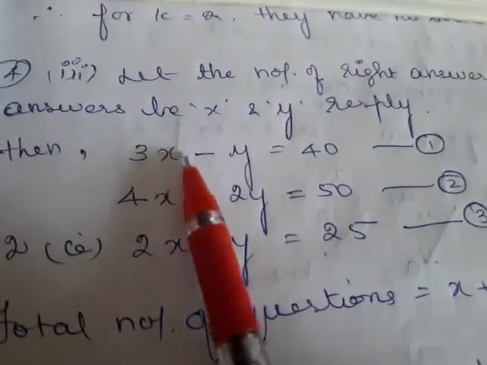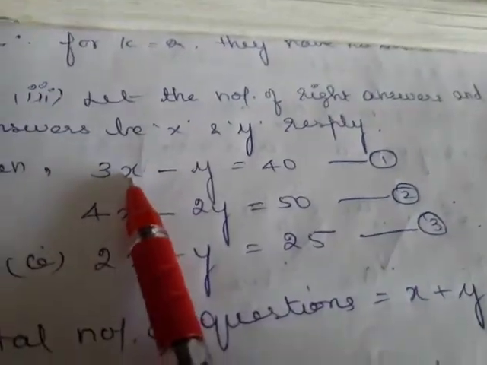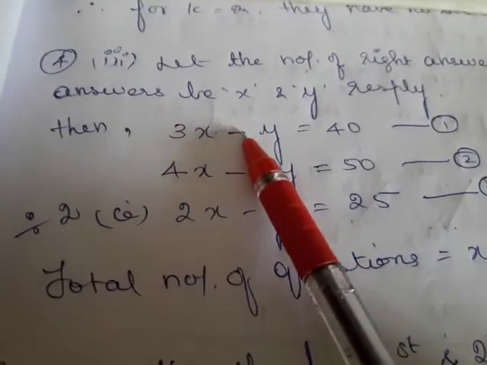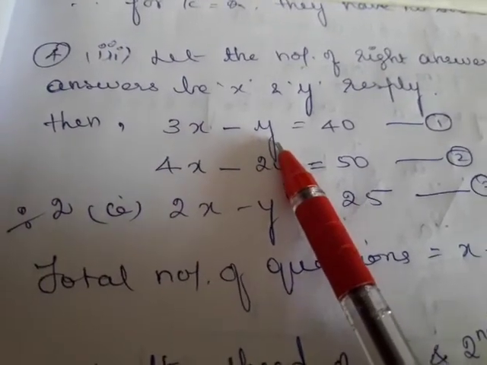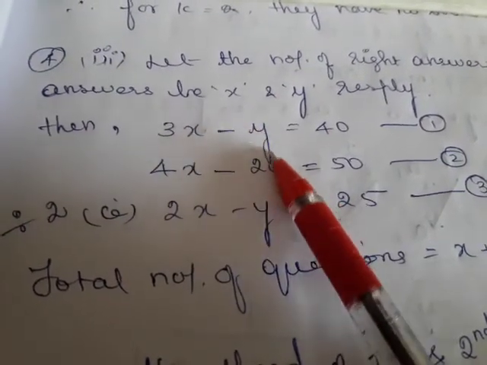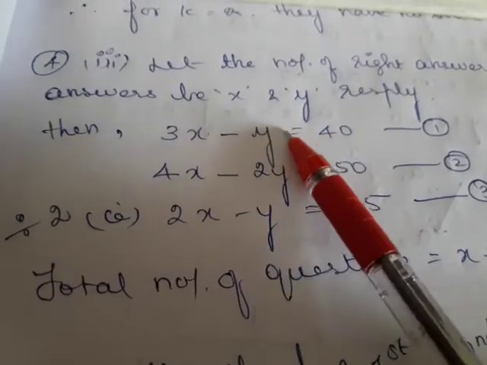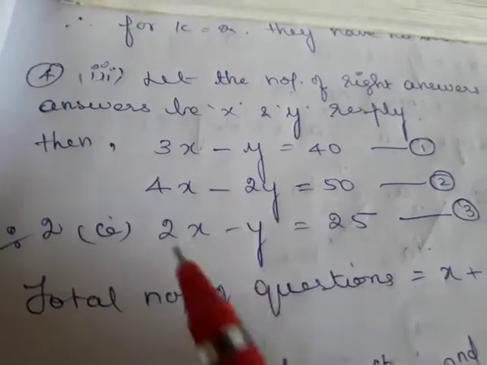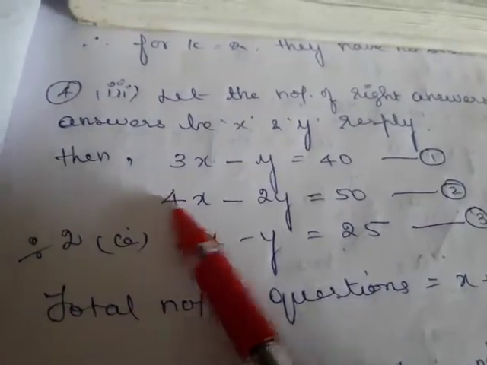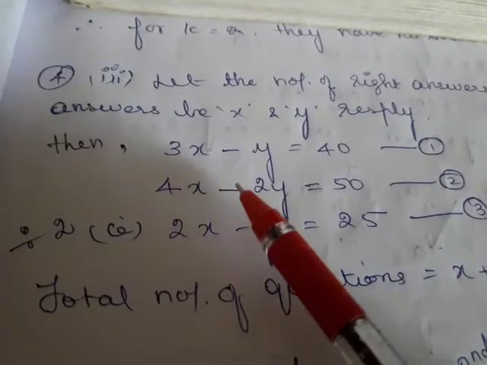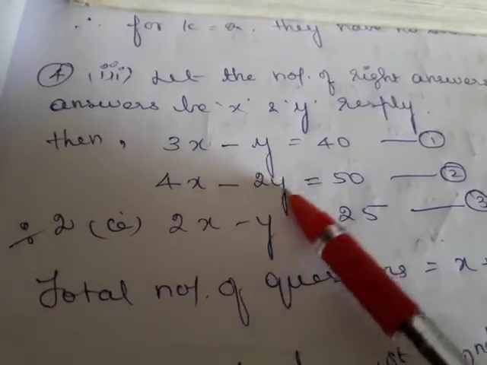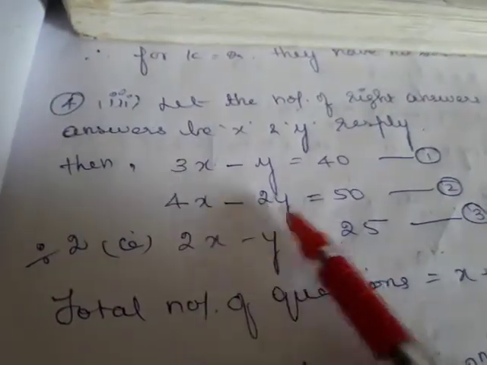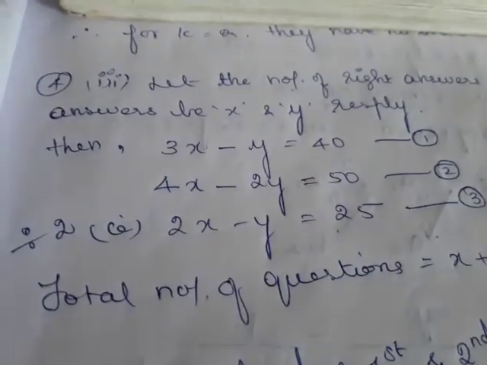Right? We have taken the number of right answers as X. For every right answer they are giving 3 marks, and they are deducting 1 mark for every wrong answer, so the number of wrong answers into 1, so 1Y, equals 40. The same way, the next statement says, if they award 4 marks for each right answer and deduct 2 marks for each wrong answer, the marks would have been 50. So 4X minus 2Y equals 50, right?